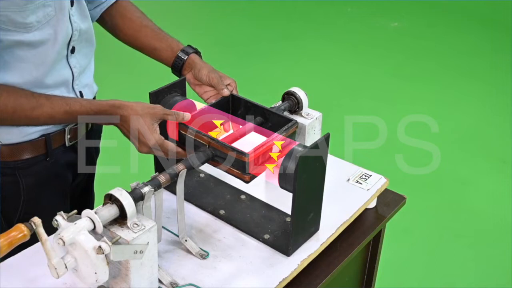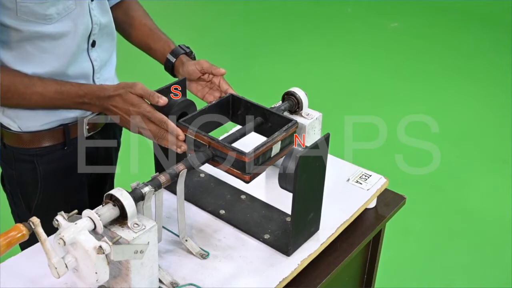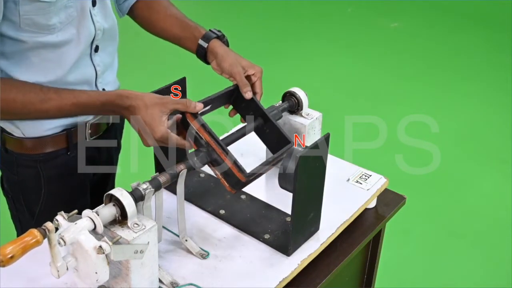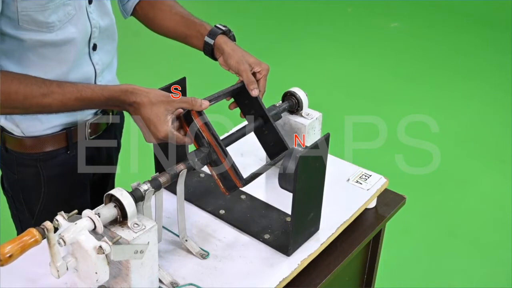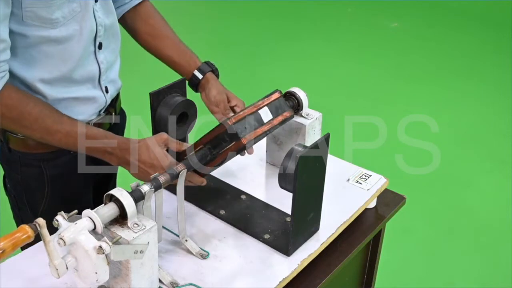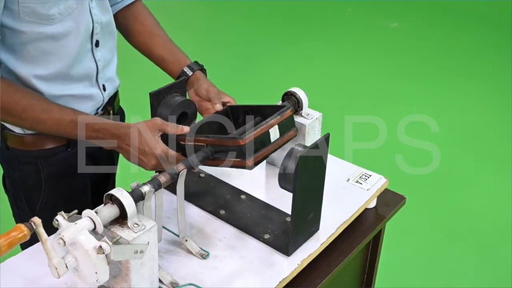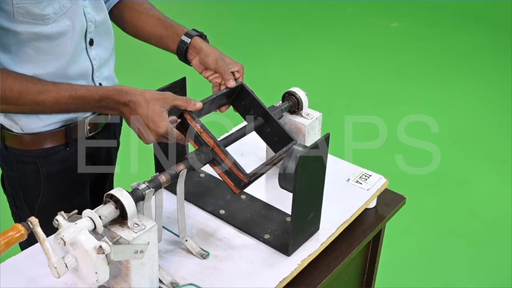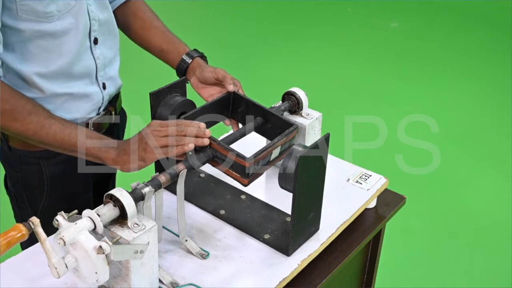When you observe, we can see that at a 90-degree position, the CD was moving downwards and hence the direction of induced current was considered as positive. But when it comes to 270-degree position, CD is moving upwards. That is, the direction of motion is reversed and hence the direction of induced current is also reversed. This is considered as a negative direction.